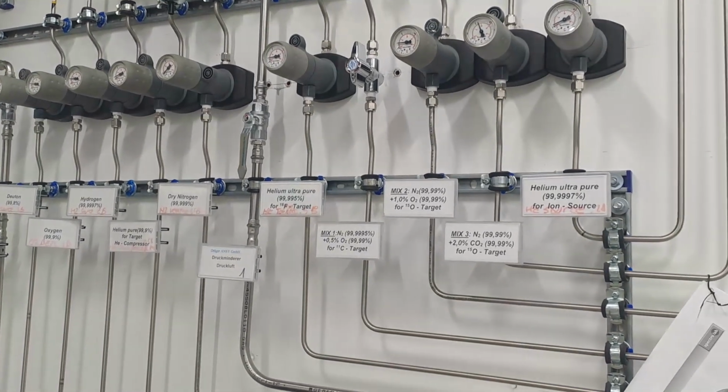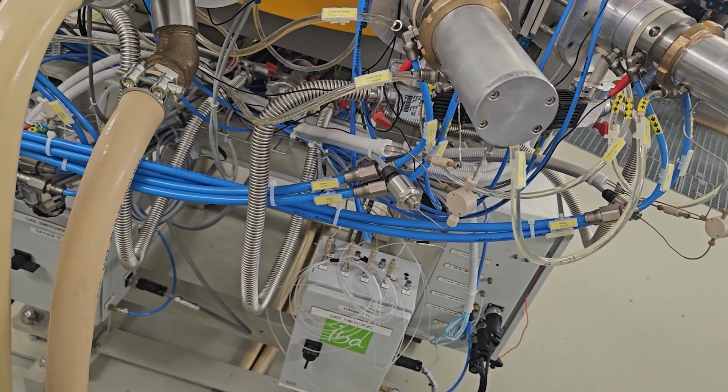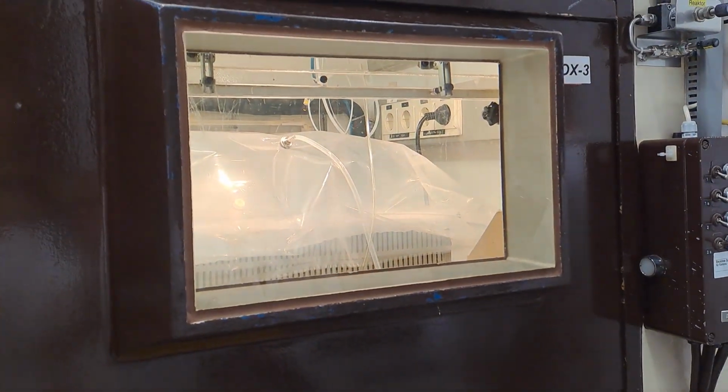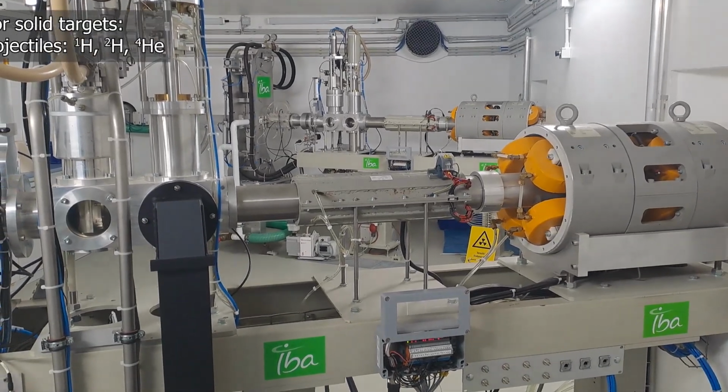Oxygen 15 is produced from nitrogen 14. For this, nitrogen is bombarded with deuteron ions and in a d,n reaction produces the oxygen 15. This can either be extracted as oxygen 15 oxygen gas, as described here, or mixed in CO2 to allow transportation as oxygen 15 in this form. The activated gas is then released and transported to the lead-shielded cells. Now let's move on to the solid targets.